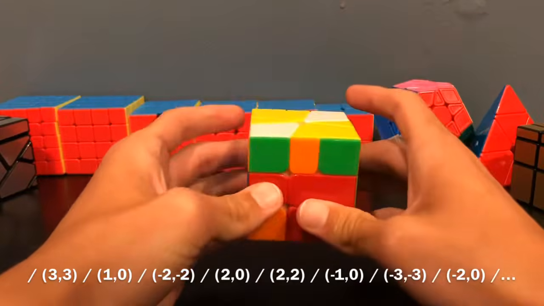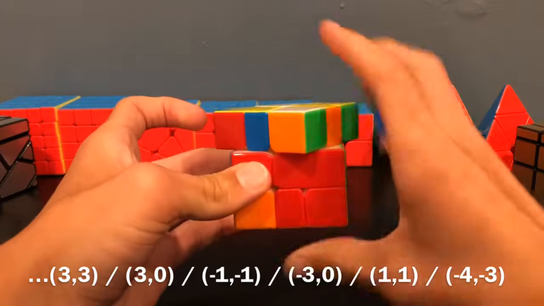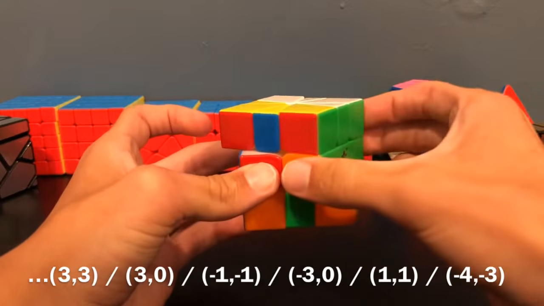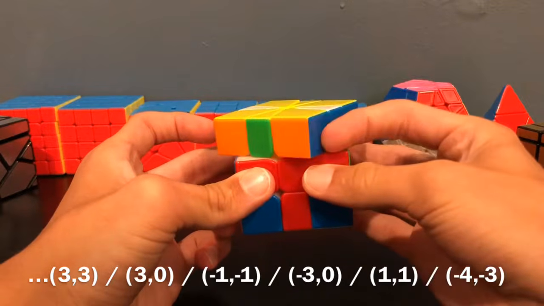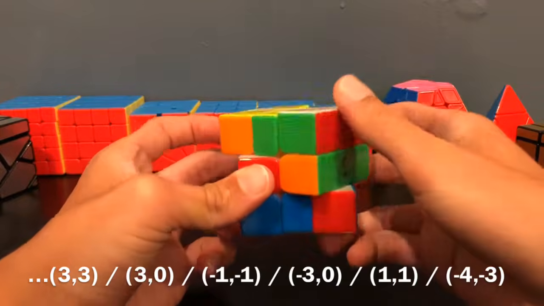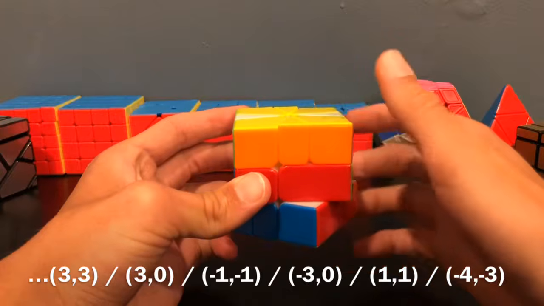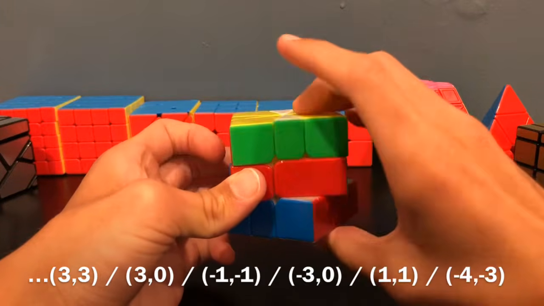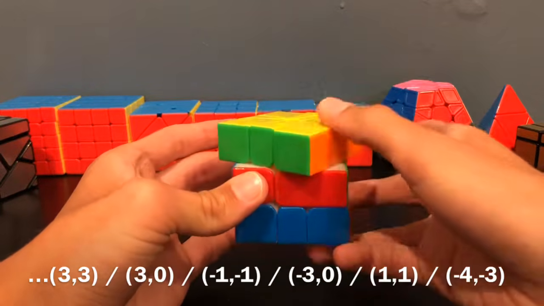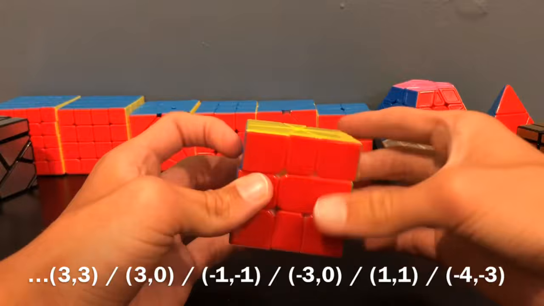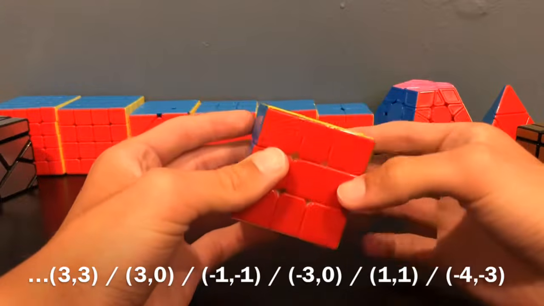Now it'll go back into a cube, but we're not done yet, so to continue, -2, 0, slice 3, 3, slice 3, 0, slice -1, -1, slice -3, slice 1, 1, slice, and then we'll just fix these sides. So I guess that's a -4 and -3.